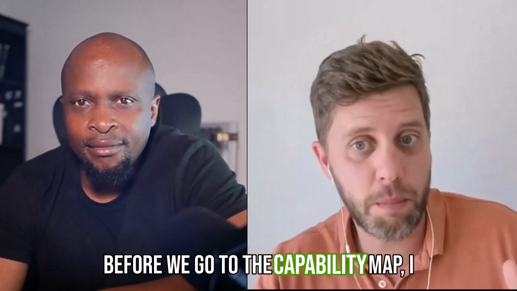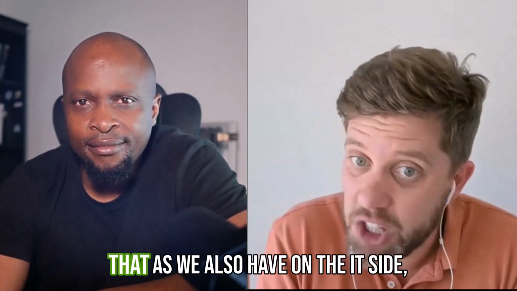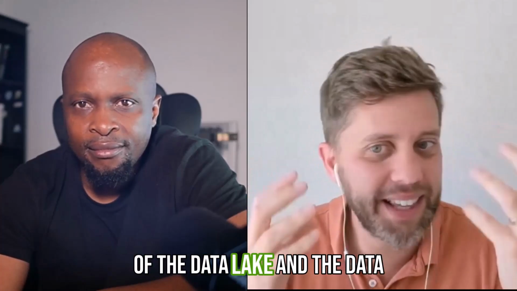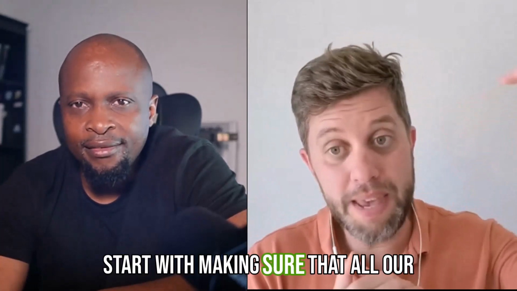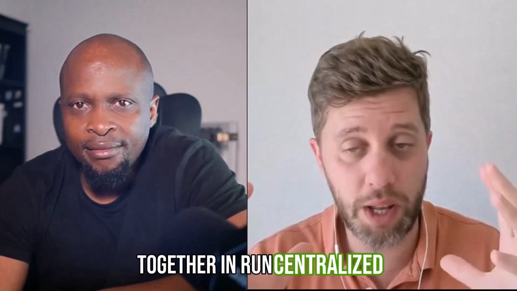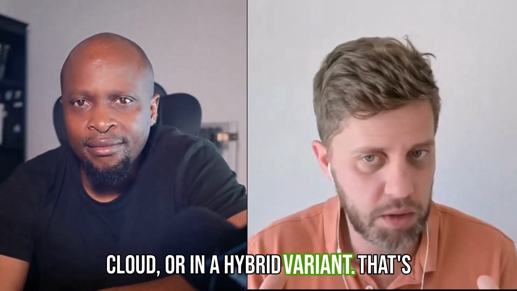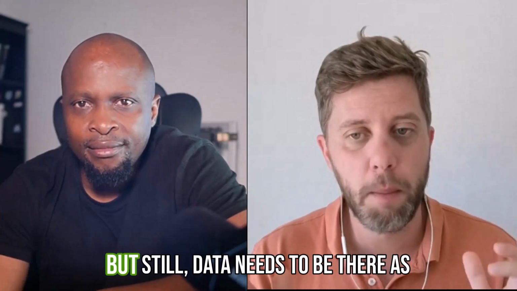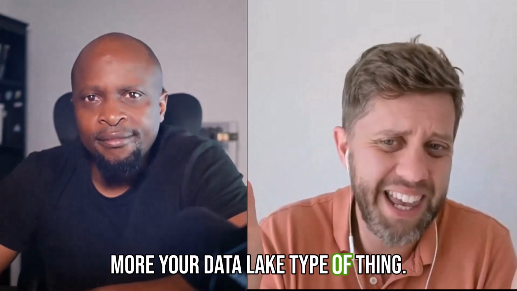Before we go to the capability map, I need to explain what the platform is. The platform means that, as we also have on the IT side, think about it as a combination of a data lake and a data warehouse, more or less. So we start with making sure that all our different data sources come together in one centralized platform, be it on-prem or in the cloud or in a hybrid variant. That's all possible, and that will highly depend on your industry and your use case. But still, data needs to be there as one single source of truth. That's more your data lake type of thing.